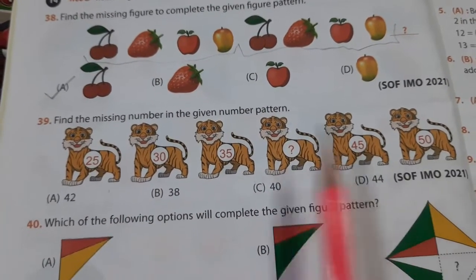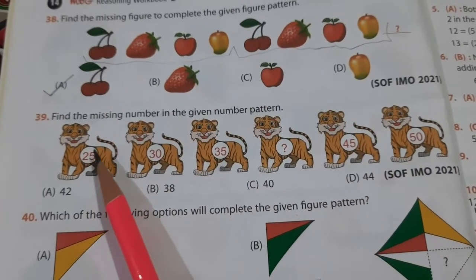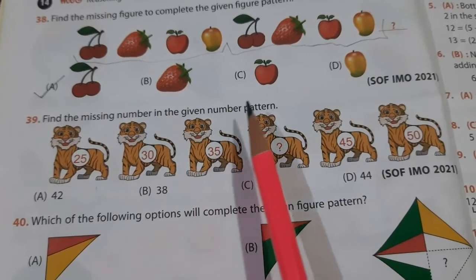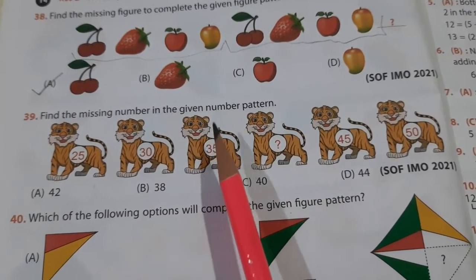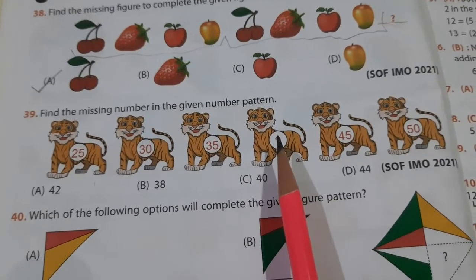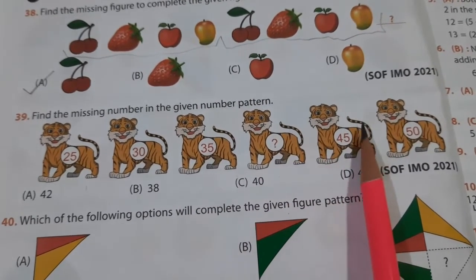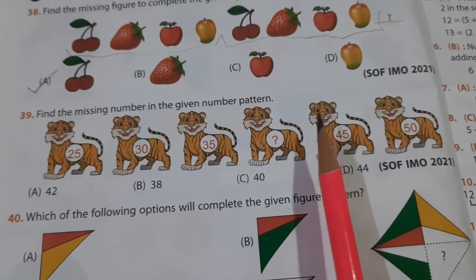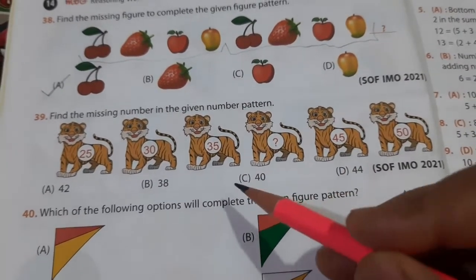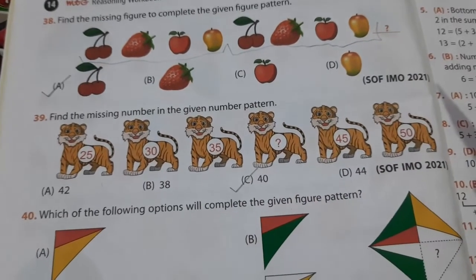As you can see, this is jump of 5. Jump by 5. So, which means 35 plus 5, I will get this question mark, which is 40. And 40 plus 5 is giving me 45. So, which satisfies in both the directions, and hence my answer is option C, 40.